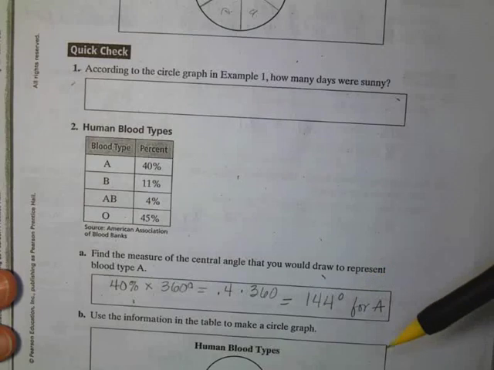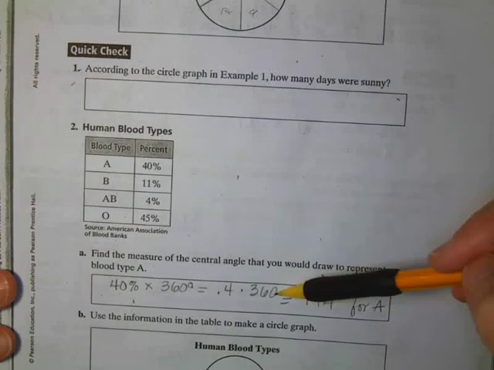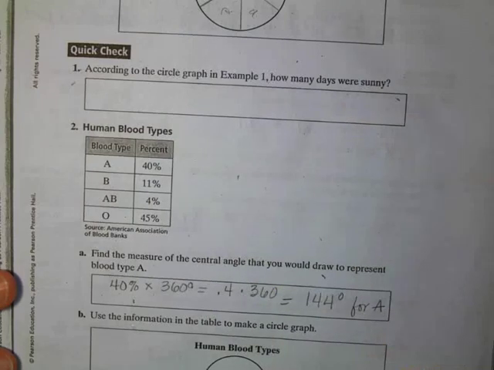So if you know the percent and you need to figure out the angle measure, remember you can multiply 360 by the angle percent. Okay. All right, have these ready for discussion.